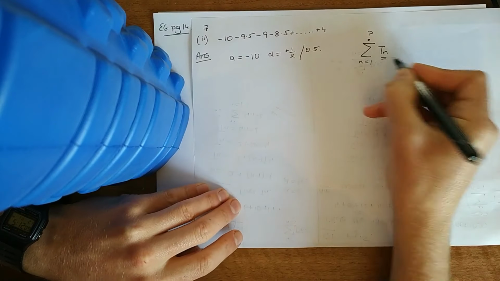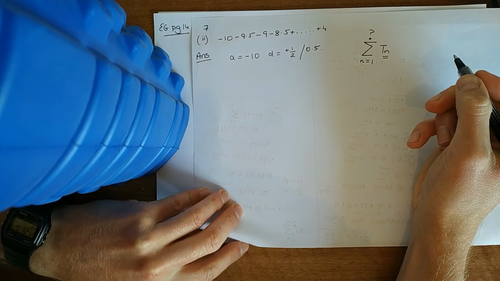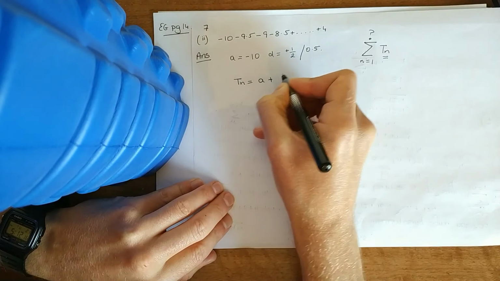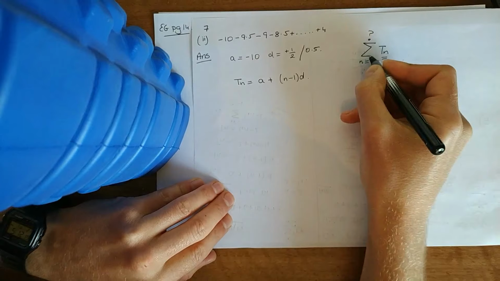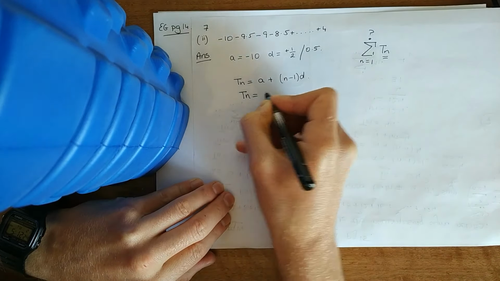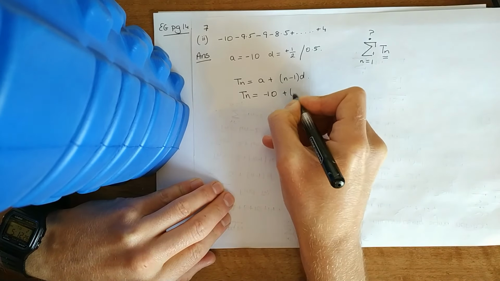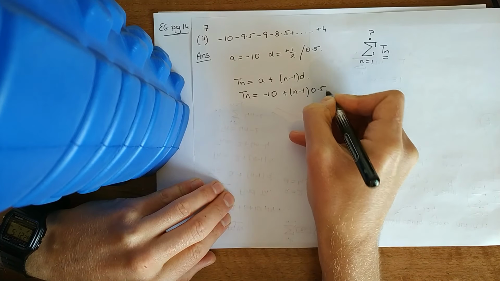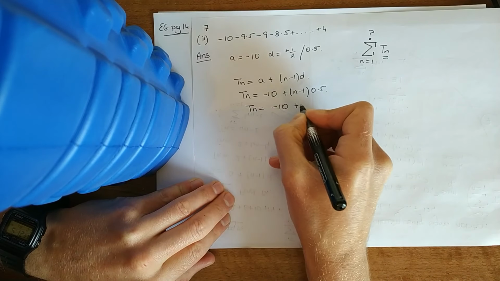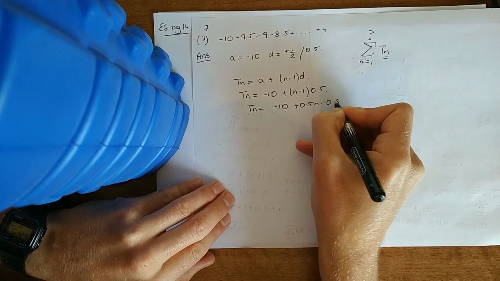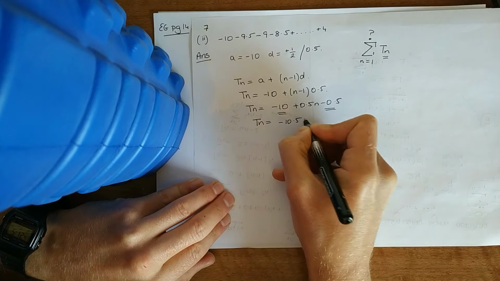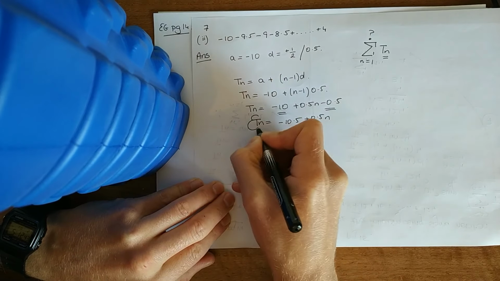So we want to get the general term first of all and get our Tn. So Tn is equal to a + (n − 1)d, because that's what always goes after our sigma notation, after that sigma sign. So Tn is equal to a, our common difference 0.5. I just prefer the wee decimal to work with. You could use your fractions as well. Plus 0.5n minus 0.5, tidy her up, minus 10.5 plus 0.5n.